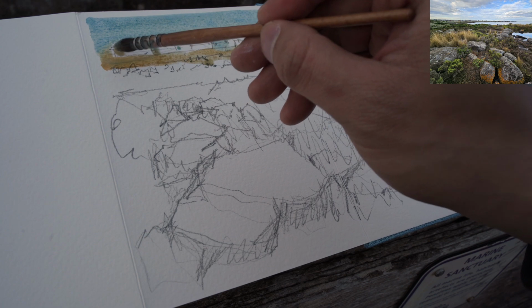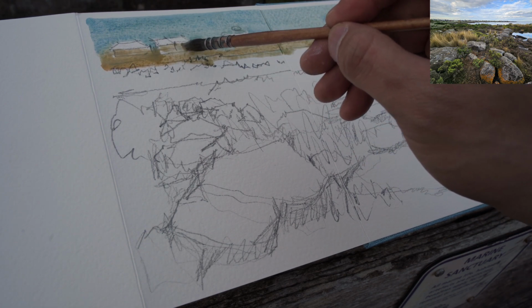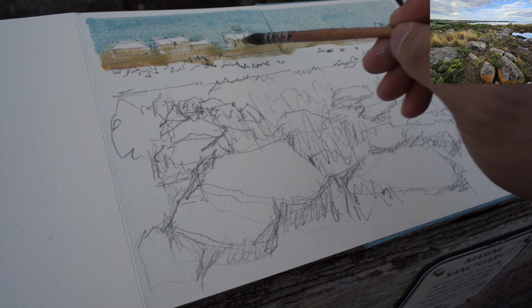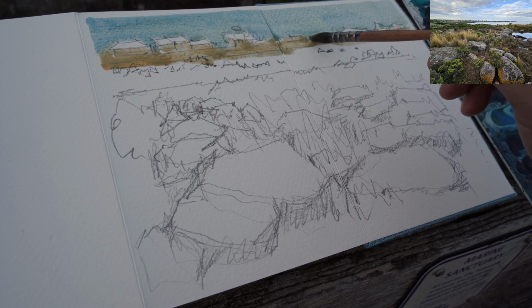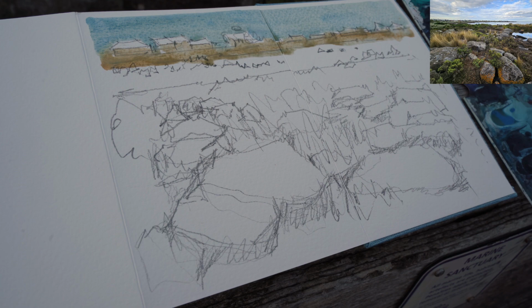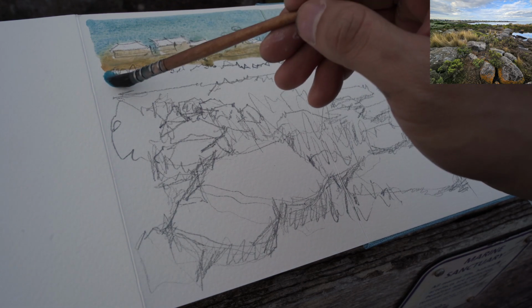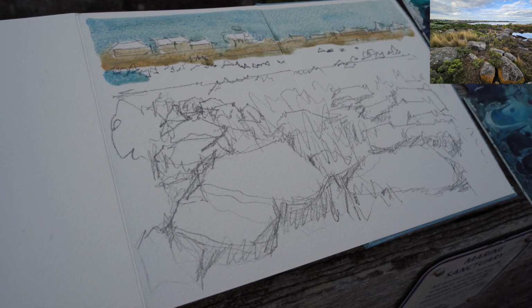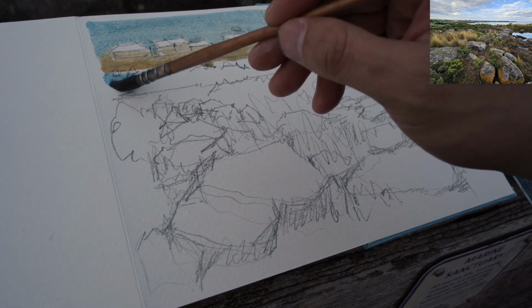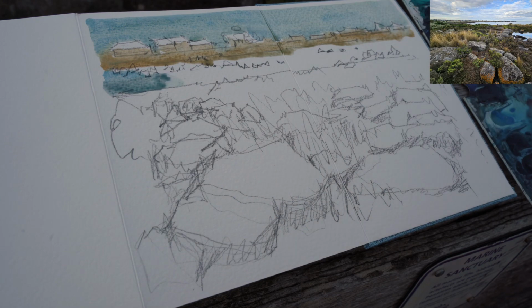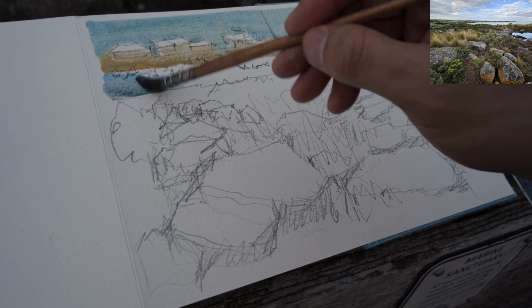We'll get a little bit of the colour of the houses as well, just the bottom parts of them, like that. Just a little touch of colour there, and continue on and get in a bit of the water. So I'm just mirroring the sky, but I will put in a touch of darker blue as well.